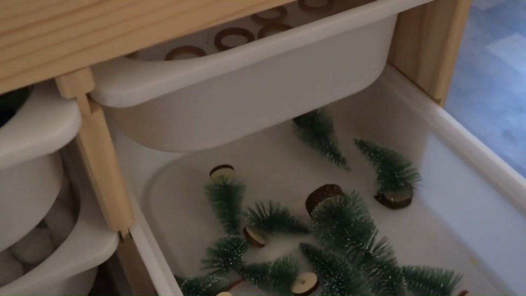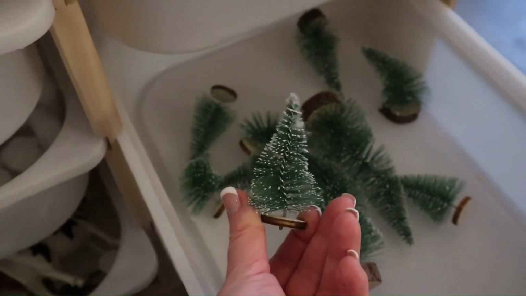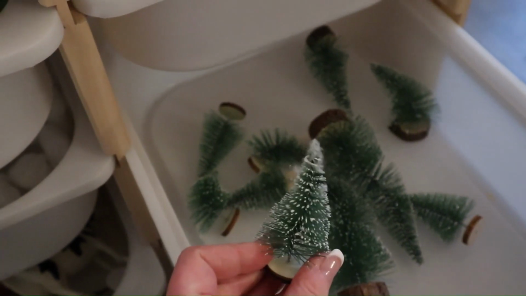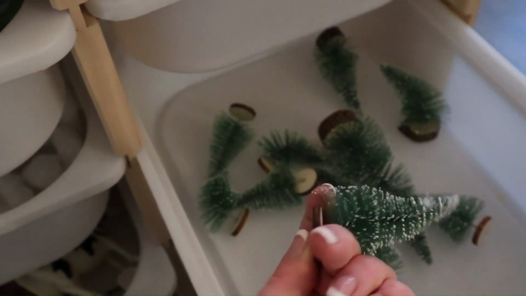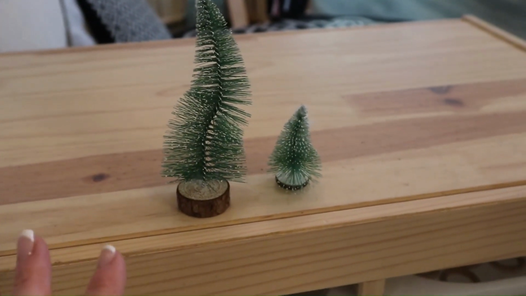Next bin. Perhaps one of my favorite loose parts for Small World Play, these little realistic trees. They have little log stands, and they're bendable. I have seen ways you can DIY these on Pinterest from bottle brushes from the dollar store, but these I got from my local dollar store.